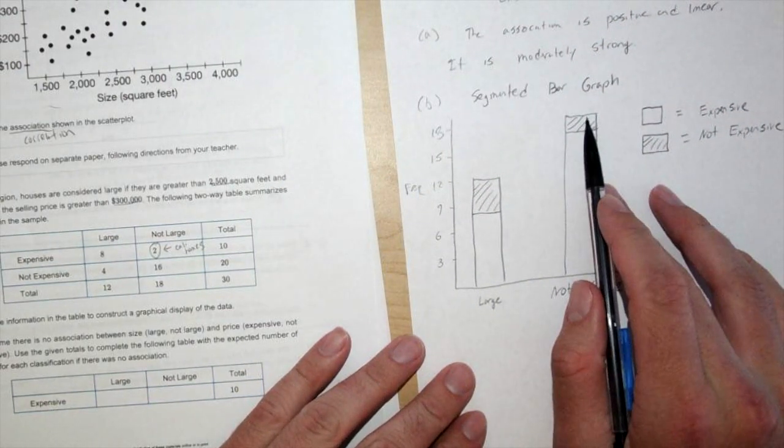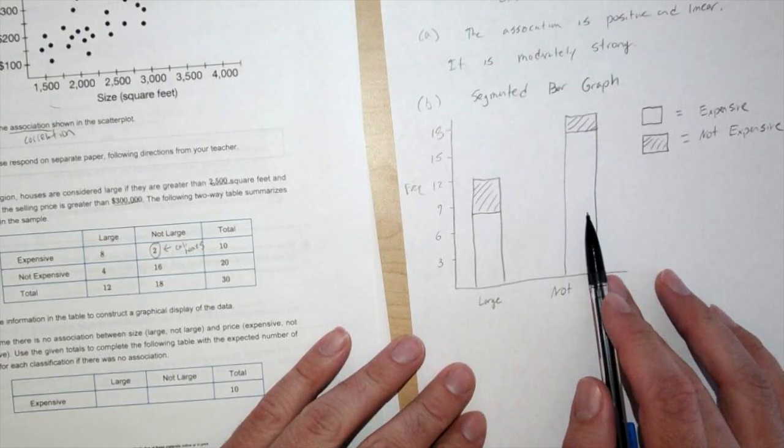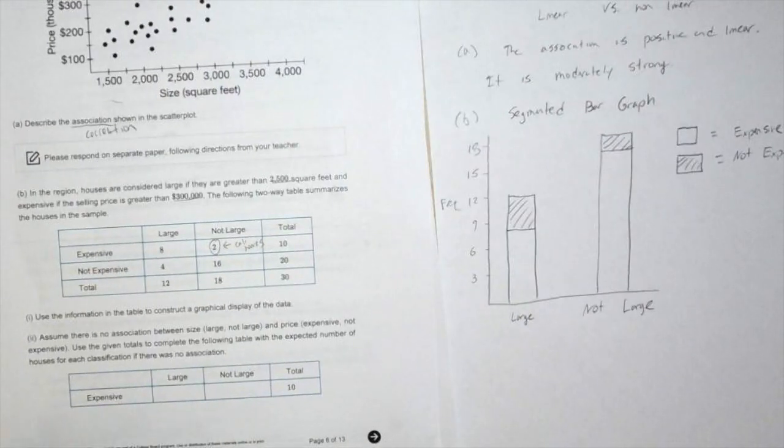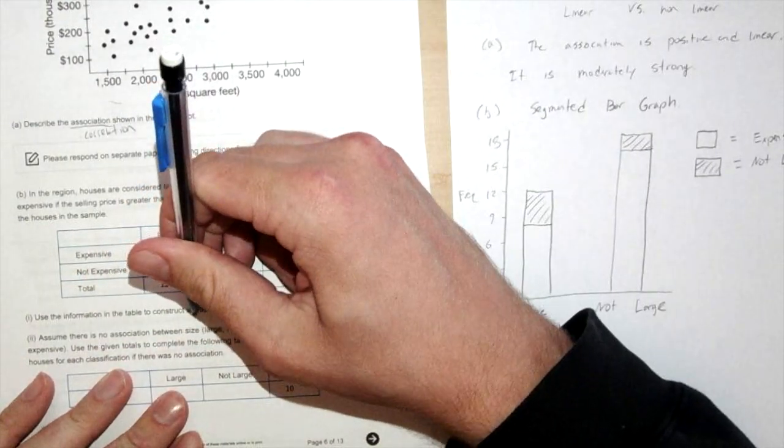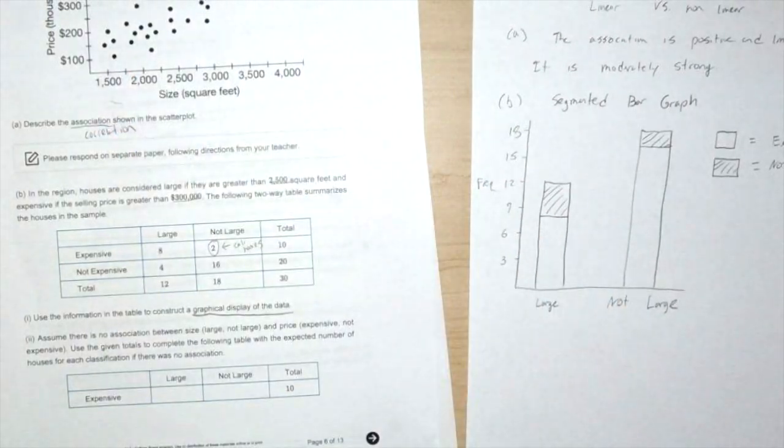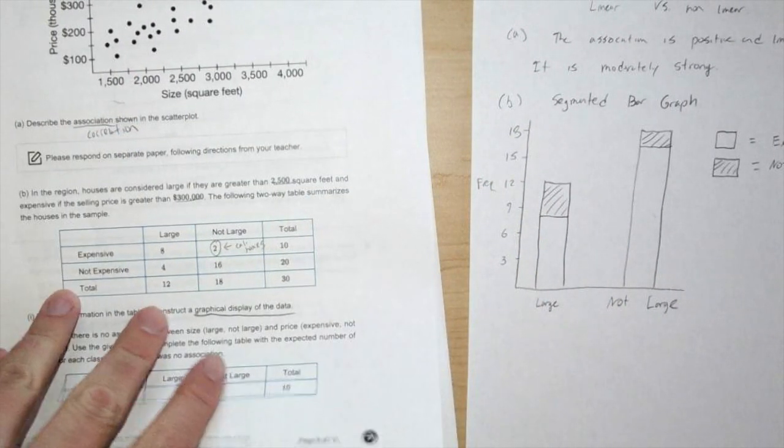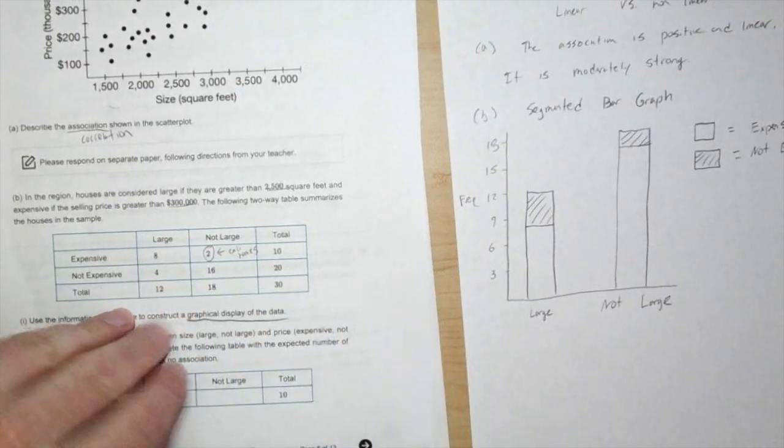2 of them are not expensive and 16 of them are expensive. So that is our graphical display from this unit, and there's actually not any other time it would ask for a graphical display. And if the AP asks any of this stuff, you're golden. We should get full credit here. Make sure you have your labels though.